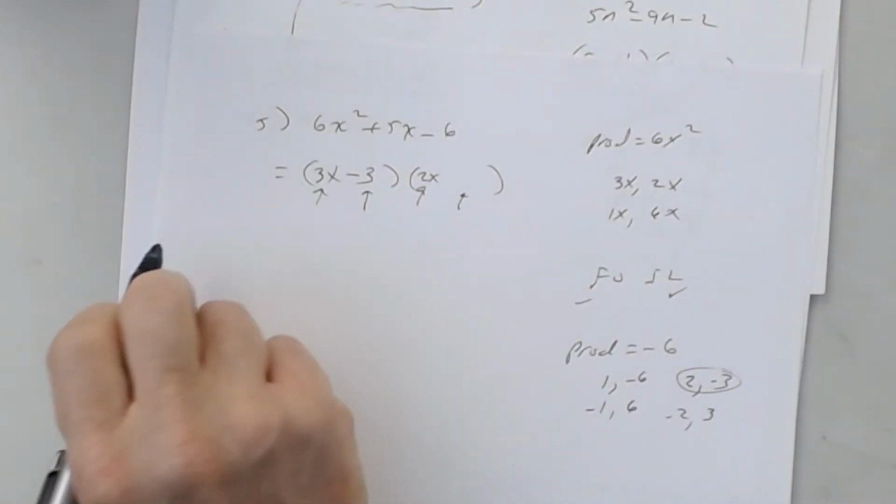2 and 3. Close together on the number line. Okay? All right, now, I'm going to do the first one listed. Let's try that first. I'm going to put the minus 3 here and the plus 2 here. Okay? You see what I did?